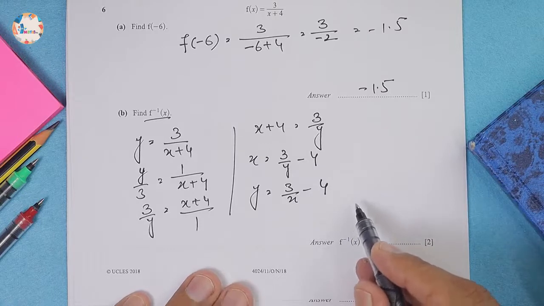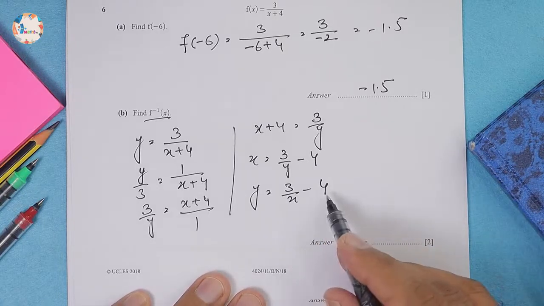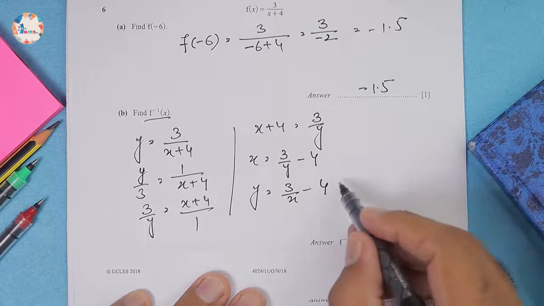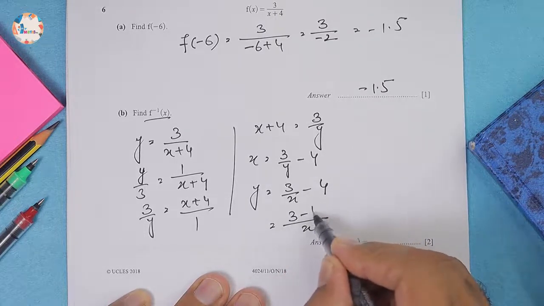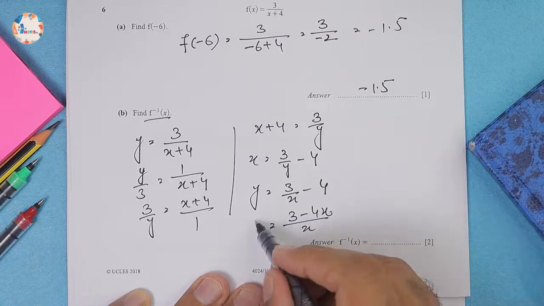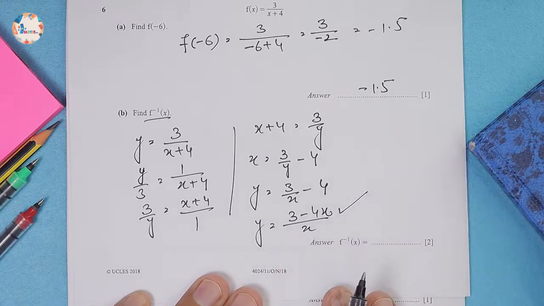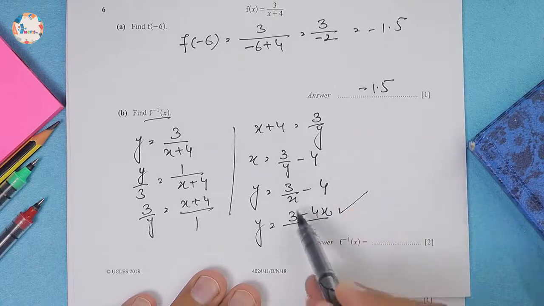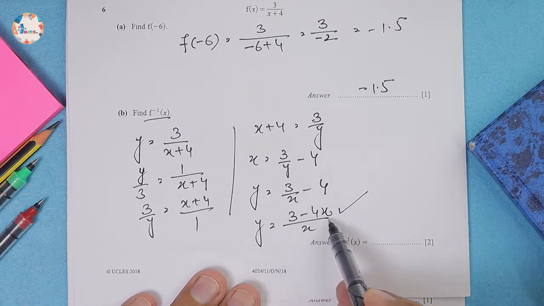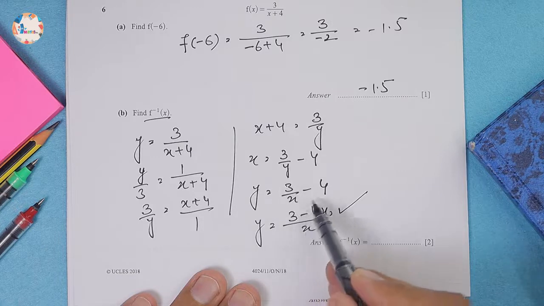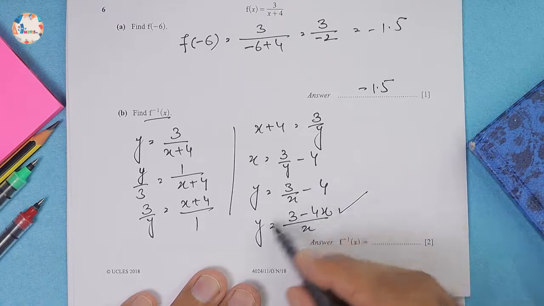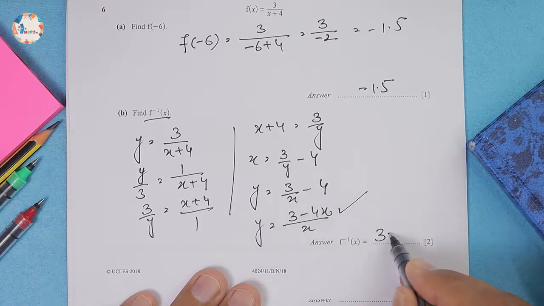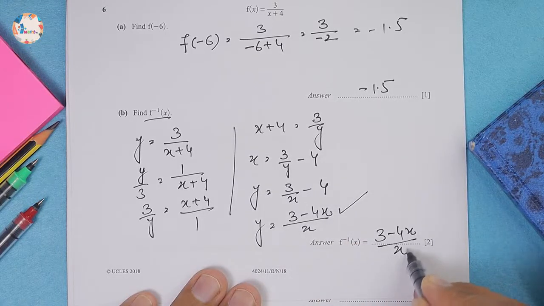This can be the answer, or we can combine these two and take the LCM, and this will be 3 minus 4x. So we can write this also as an answer. What we have done over here is extend this fraction with 3 over here, and minus 4 into x we have written over here. So this is the LCM basically. So 3 minus 4x over x will be our answer for this part.